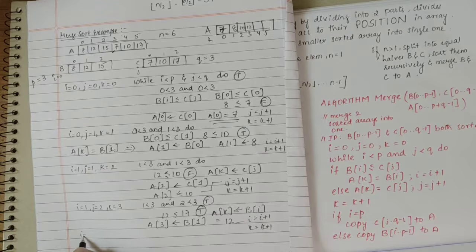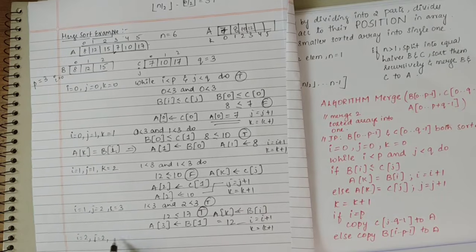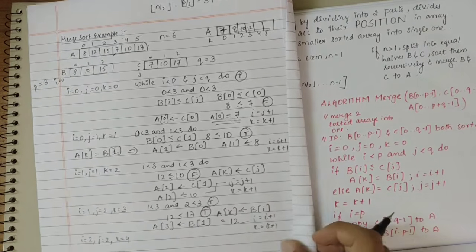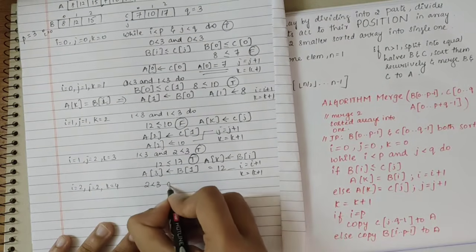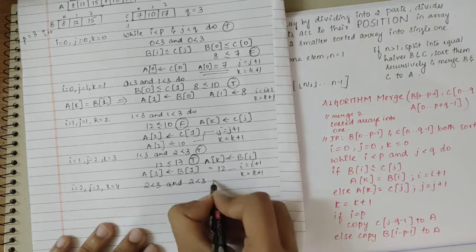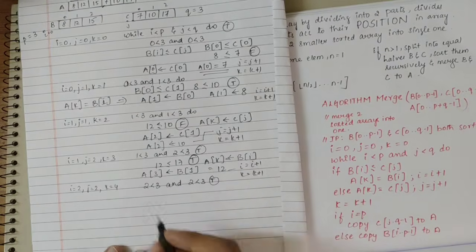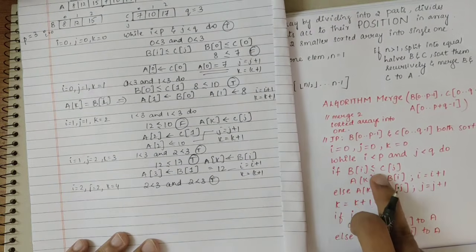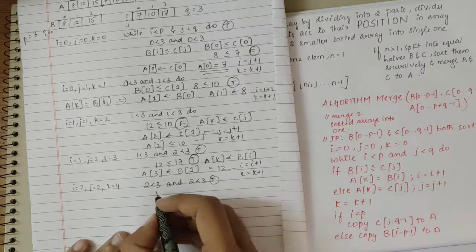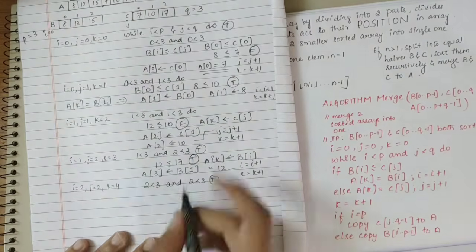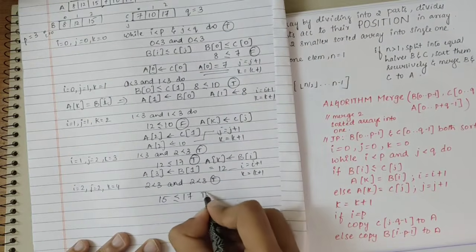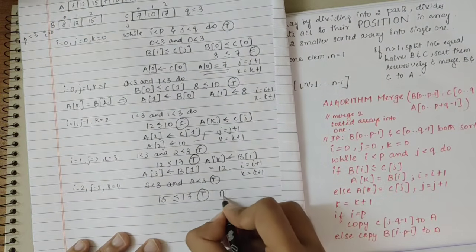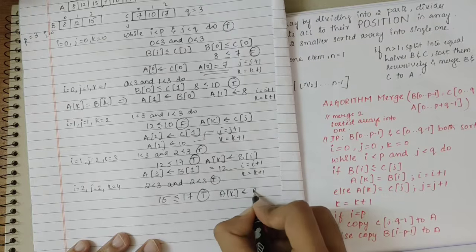Next, I have here i is equal to 2, j is equal to 2 and k is equal to 4. Next, I have 2 is less than 3 and 2 is less than 3. True, both are satisfied. Now, B of 2 should be less than or equal to C of 2. What is B of 2 here? 15 is less than or equal to C of 2, 17. This is true. When this is true, in place of A of k, I will store B of i value.